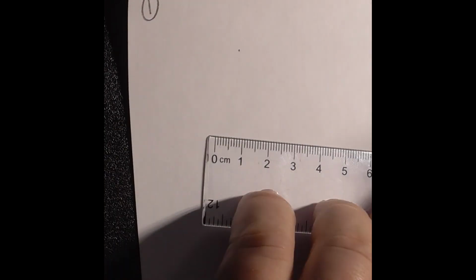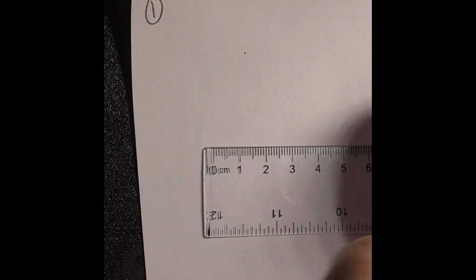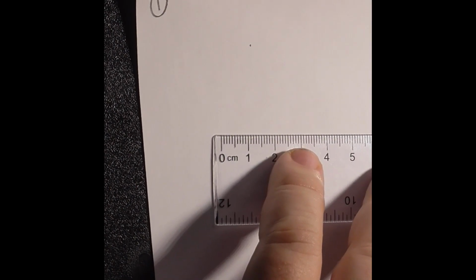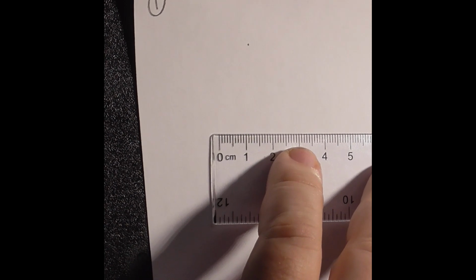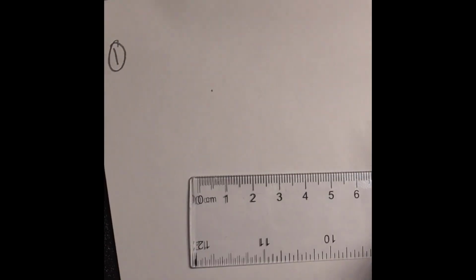So number one, they simply just tell us to draw a trapezoid. Now they don't give me any other dimensions, so really we can draw whatever type of trapezoid we would like. I'm going to go ahead and give mine some dimensions.